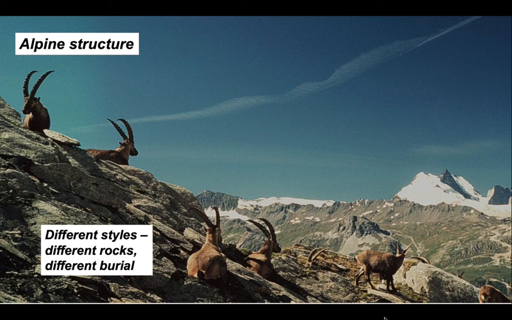So the Alps remains a great playground for structural geologists, and it's a great place to find out how rocks deform in and out of a mountain belt.